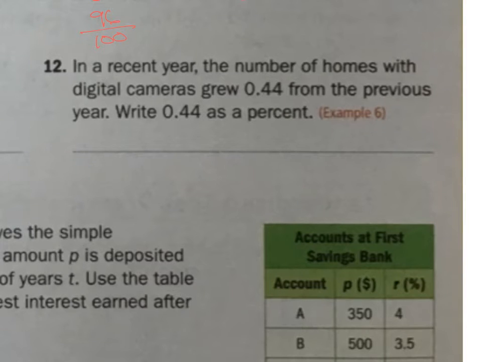In a recent year, the number of homes with digital cameras grew 0.44 from the previous year. We want to write this decimal, 0.44, as a percent. Okay, it's 44 hundredths. That's in a fraction form. So I took it from a decimal to a fraction. And now, because it's over 100, I know it's going to be 44%. The other way to do it is when I have 0.44, I'm going to take it 1, 2, and now I have my percent.